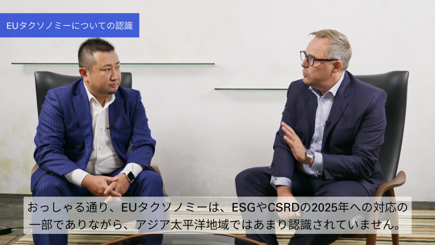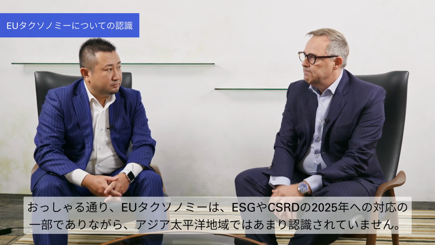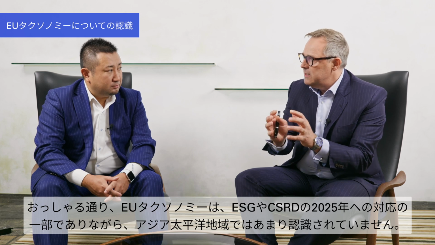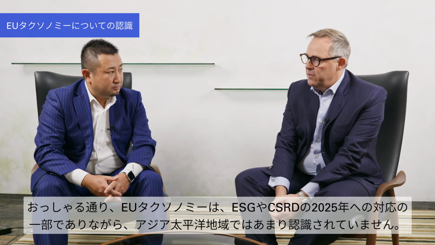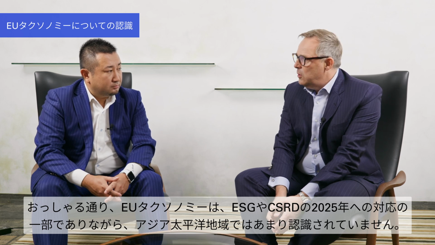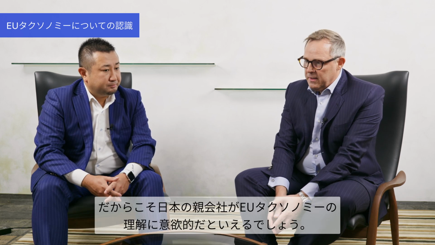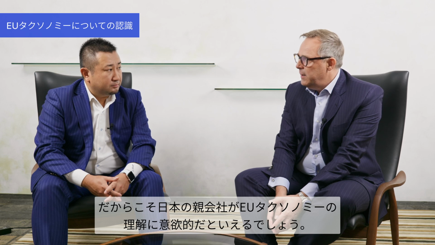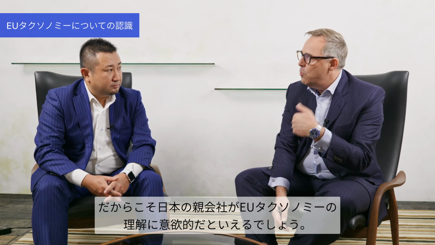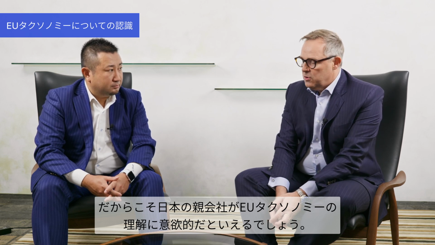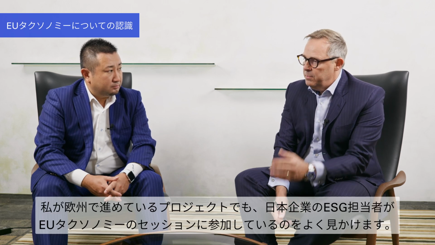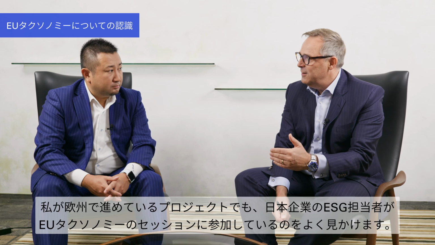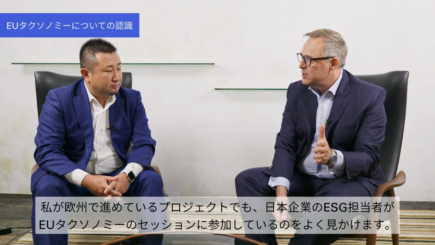And you are absolutely right that this is a part of the ESG or CSRD journey to 2025, which is not so well known here in APAC. And I think that is why the headquarters here in Japan are keen to learn more about the EU taxonomy. And in my current projects in Europe, I see that people from the ESG department in Japan usually join our sessions on the EU taxonomy.